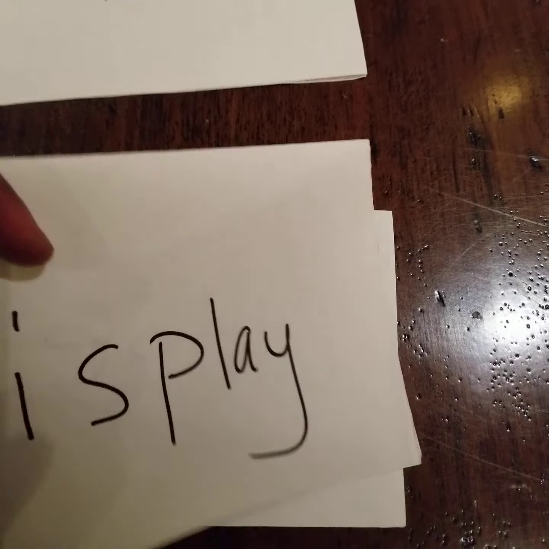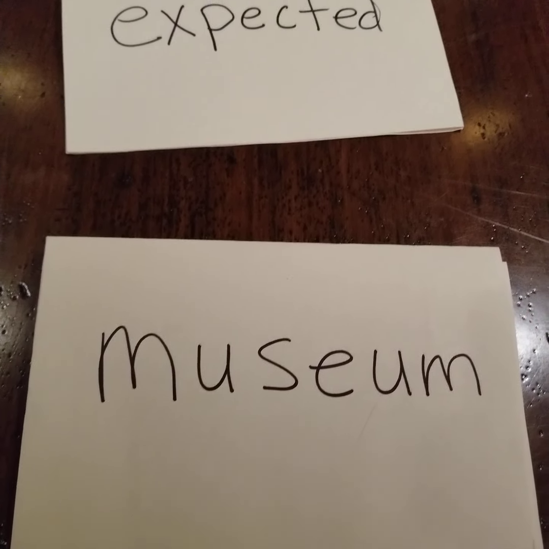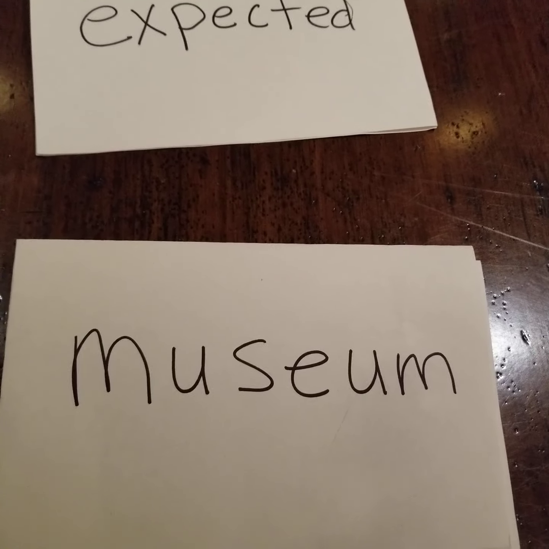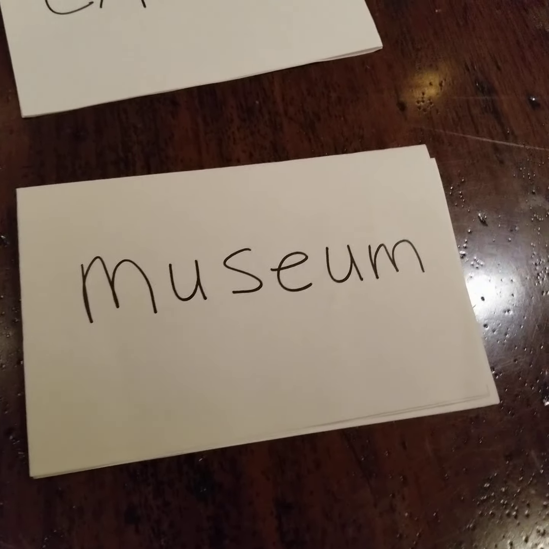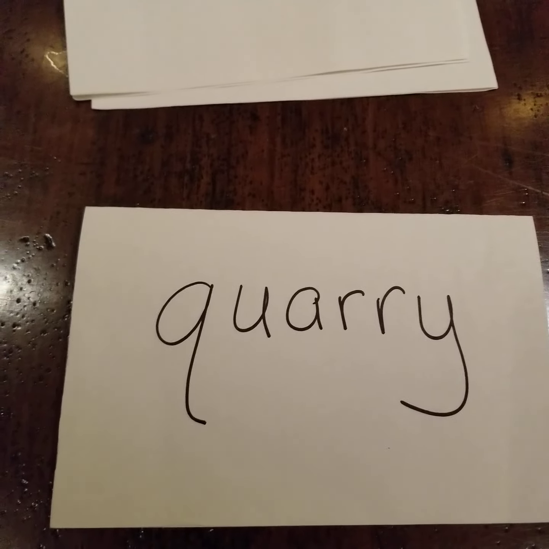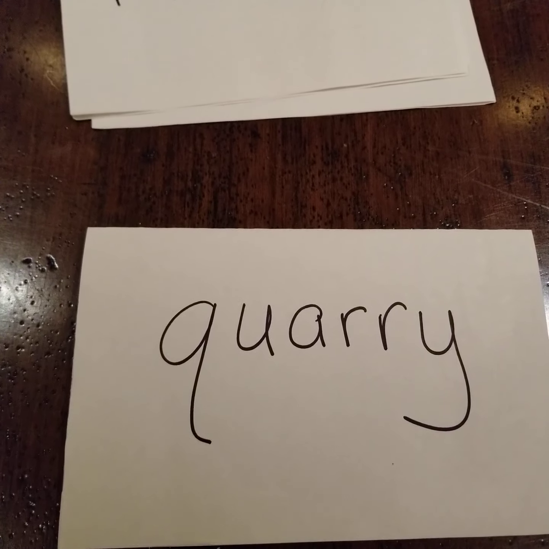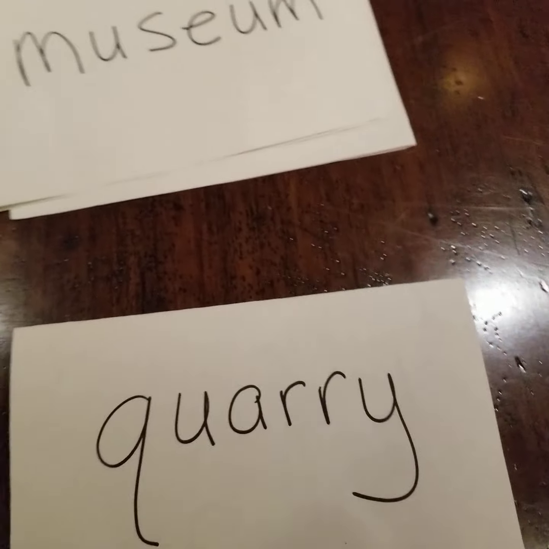Our next word is museum. And a museum, of course, is a place where things are collected for people to see. And we'll be reading about a museum today. And last but not least, we have a quarry. And a quarry is a pit where people dig for stones. And I do have a picture of that. Bringing up my tablet.